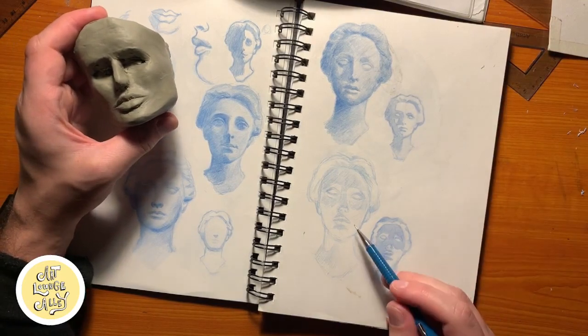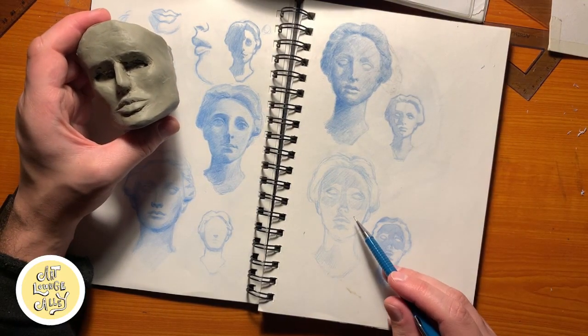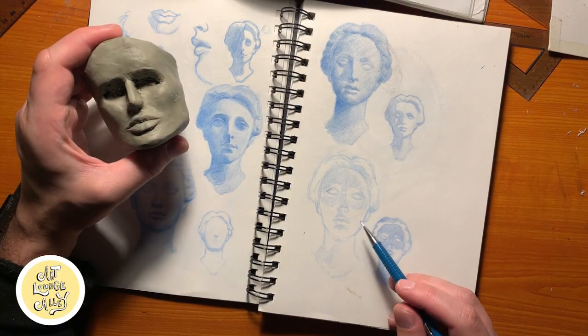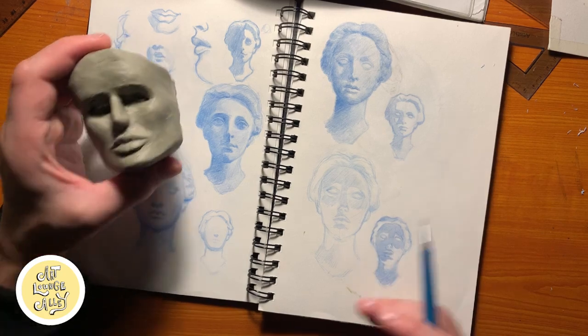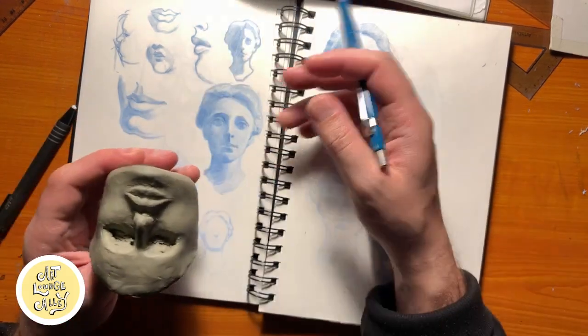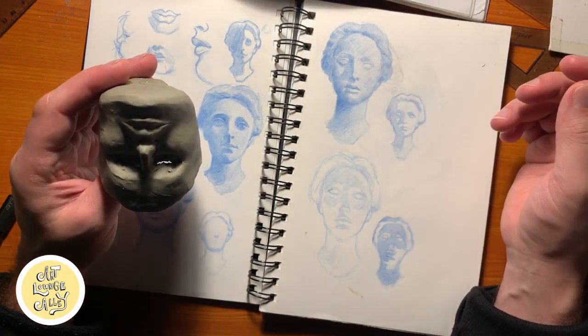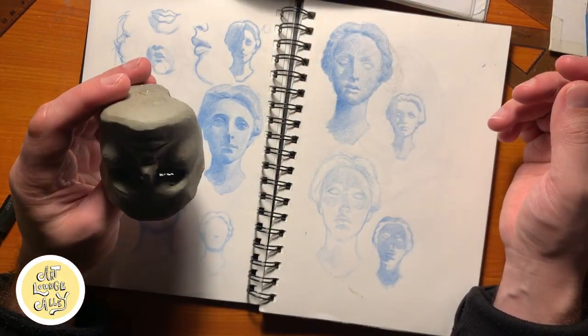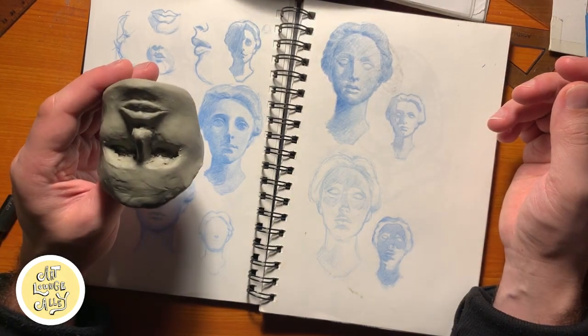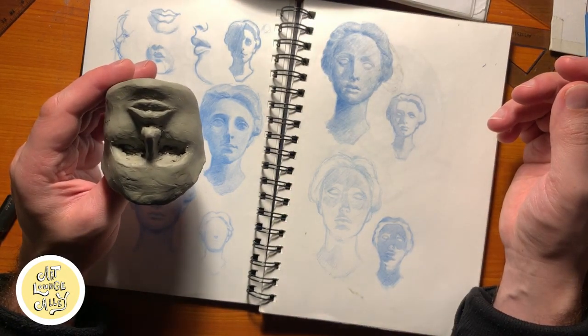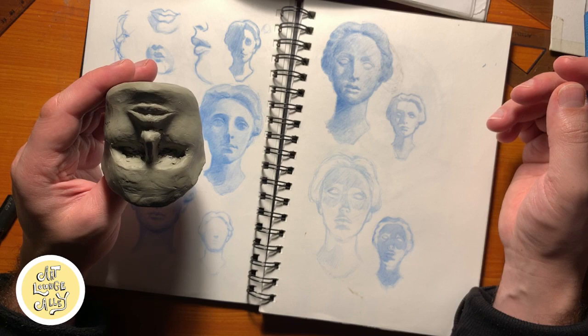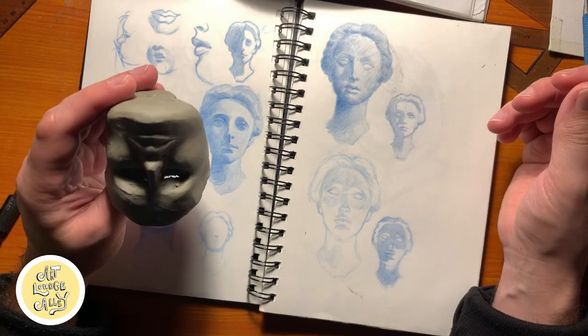And then here we've got this one. It's a little bit more difficult to demonstrate. The only way I could do it is by flipping the face upside down and showing you guys what the light source is going to look like when it's coming from below.